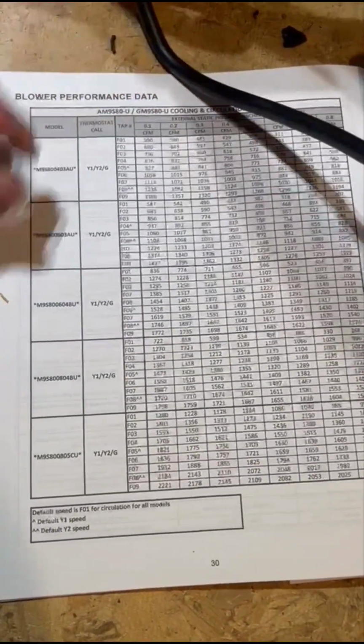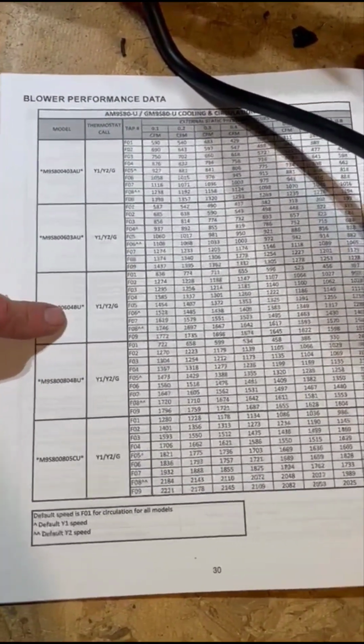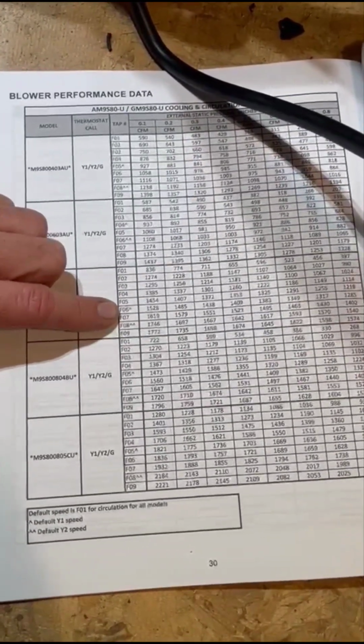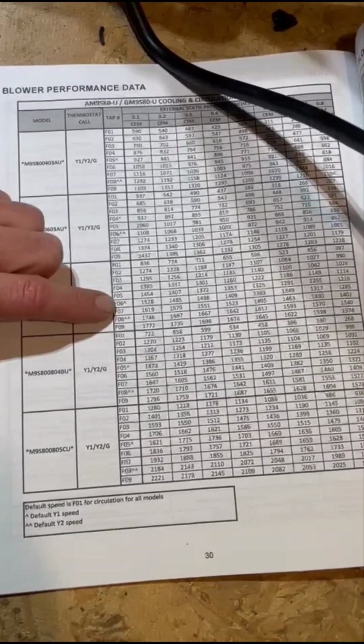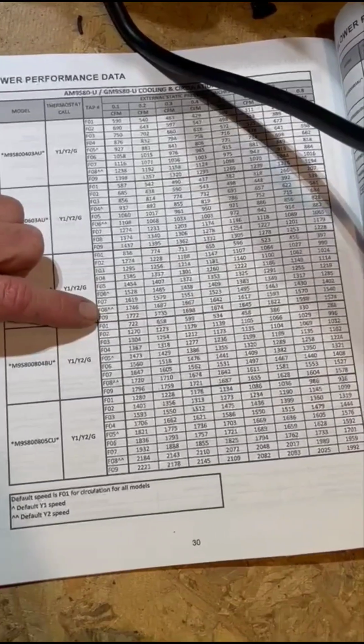Okay, so the unit we have is the GM9S 60,000 BTU 4-ton. And then the factory speed for AC1, because this is the cooling chart, is F06. And for AC2, if it was a 2-stage, it will be 08.